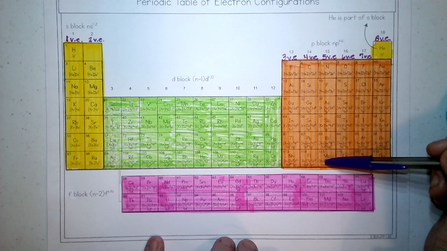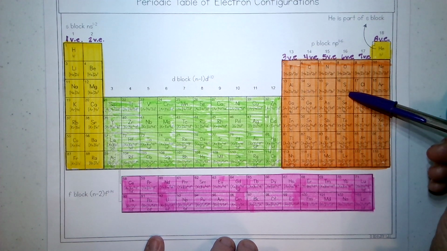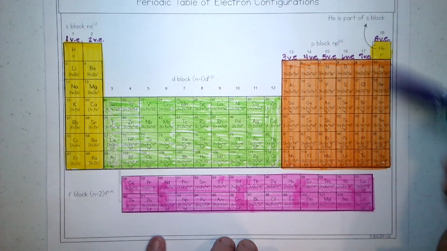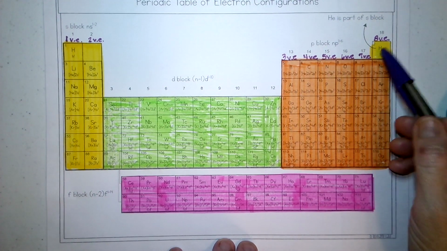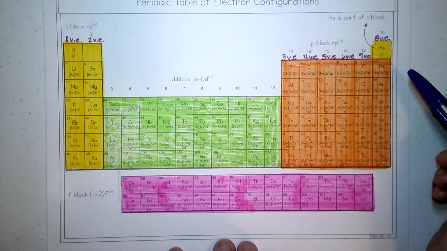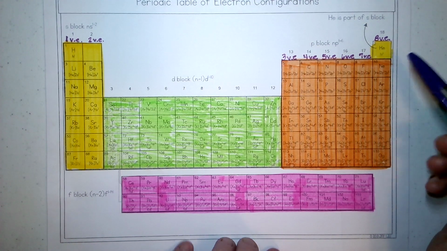Group 5A has 5 valence electrons. Group 6A has 6 valence electrons. 7 and 8, okay? And again, helium does not have 8 valence electrons. It only has 2 electrons total.